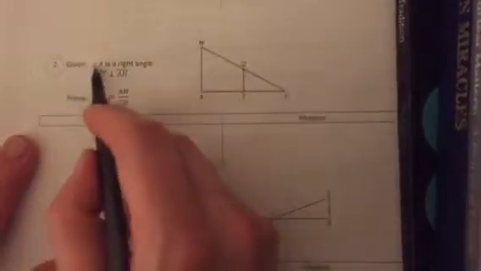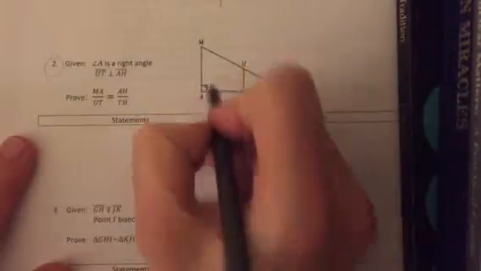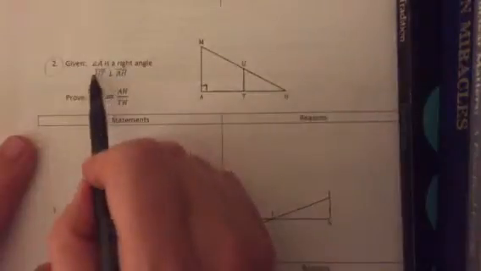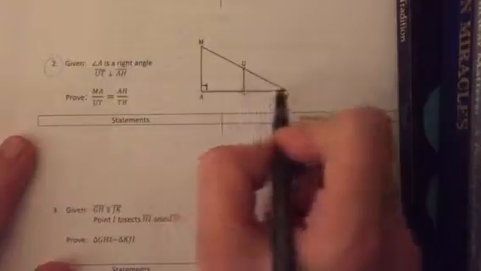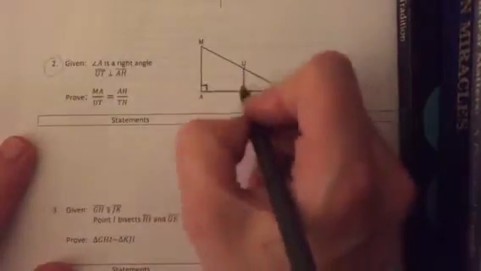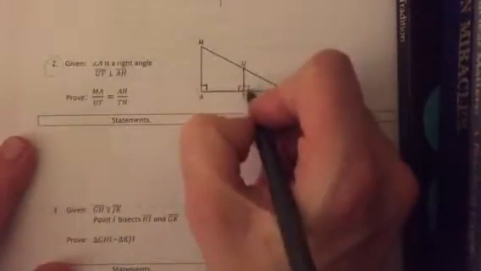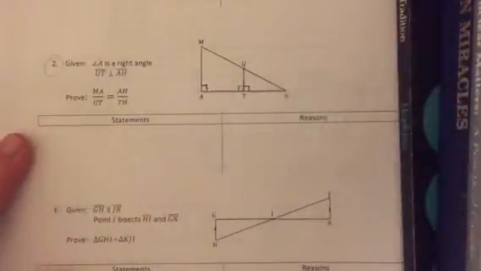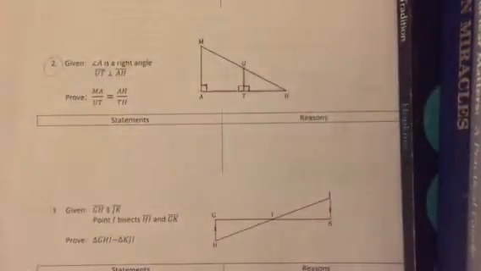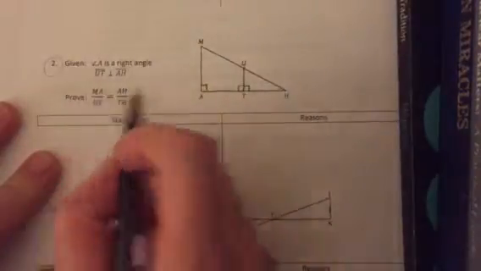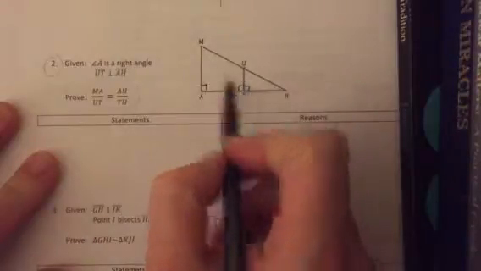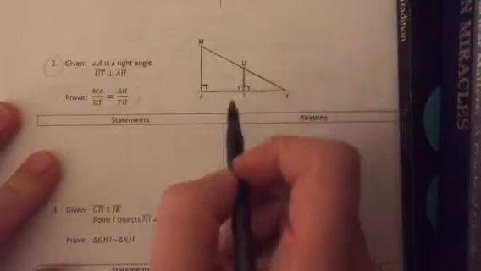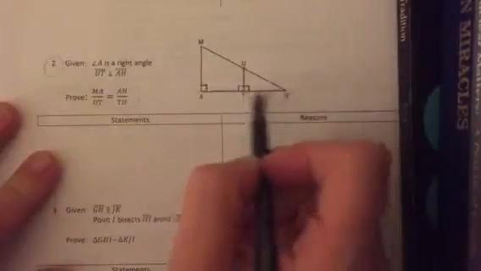So number 2 says it's given that angle A is a right angle. So I'm going to mark that in the diagram with a little box to show that it's a right angle. And UT, this segment UT, is perpendicular to AH. Okay, well, this is perpendicular to AH also means that these are right angles as well, right? So they want me to prove that MA divided by UT, the length of this divided by the length of that, is going to be equal to the length of this divided by the length of this.